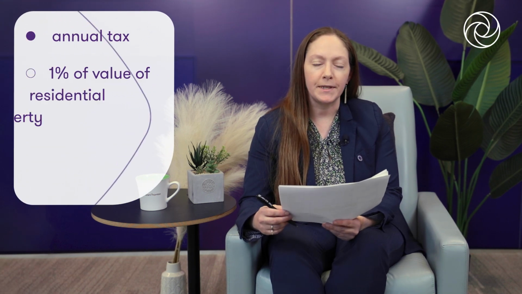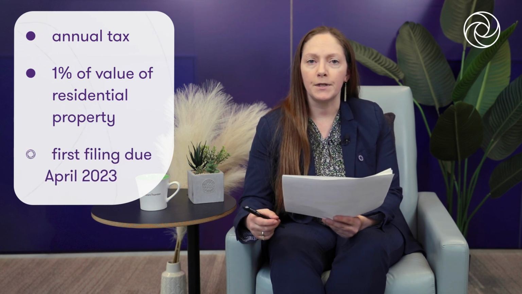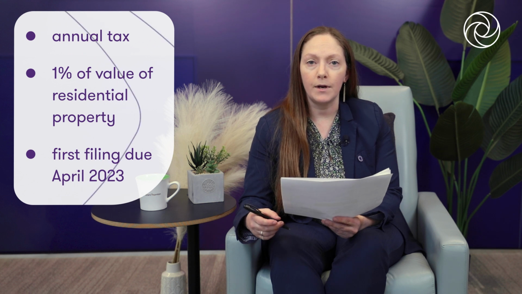So let's start with, what is Underused Housing Tax? The Underused Housing Tax, or UHT, is an annual tax based on 1% of the value of residential properties in Canada that are considered to be underused or vacant. The tax was first implemented for the 2022 calendar year, with the first filing due April 30th, 2023.